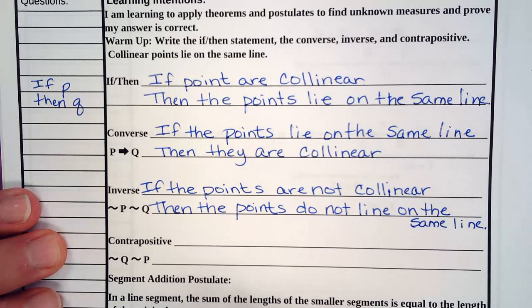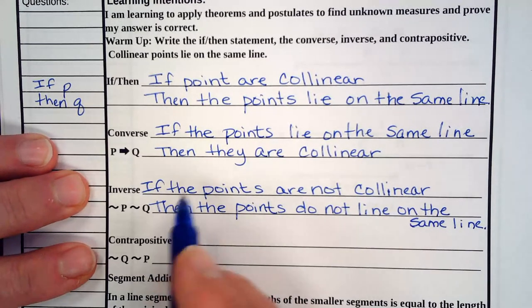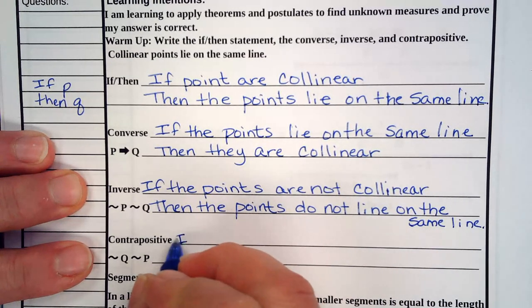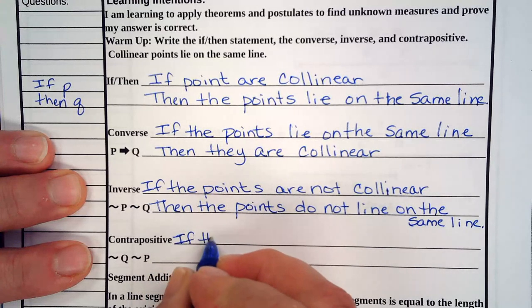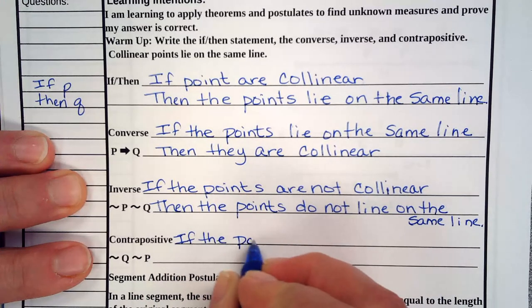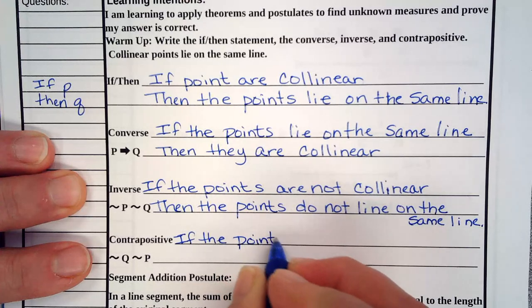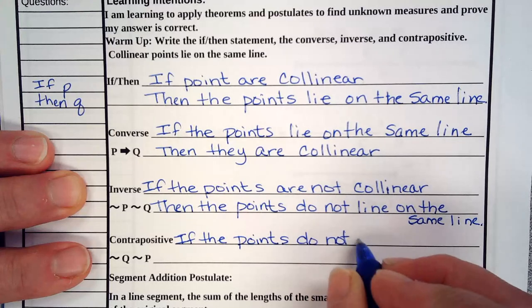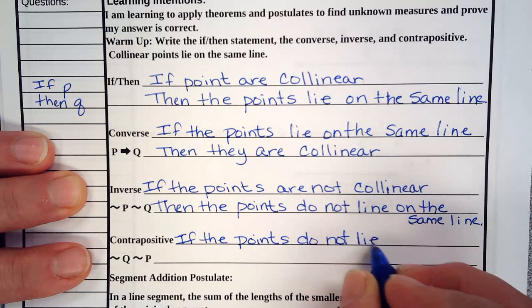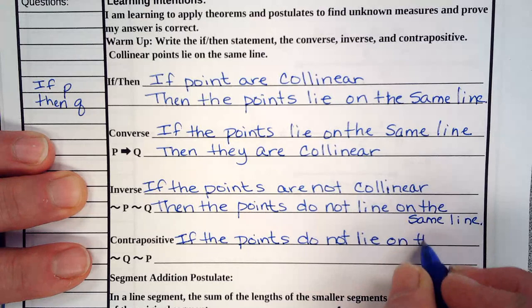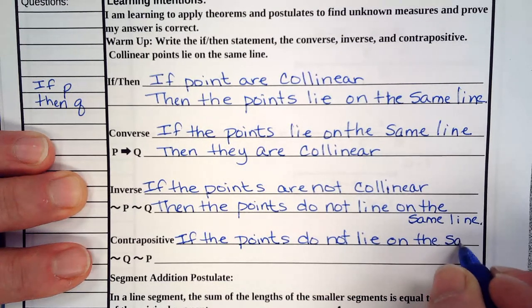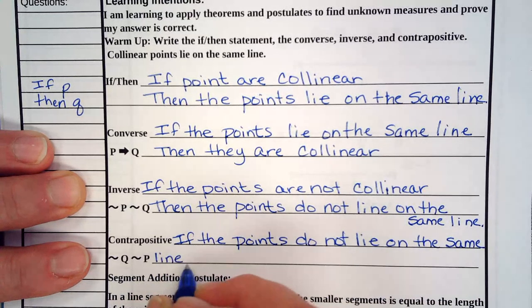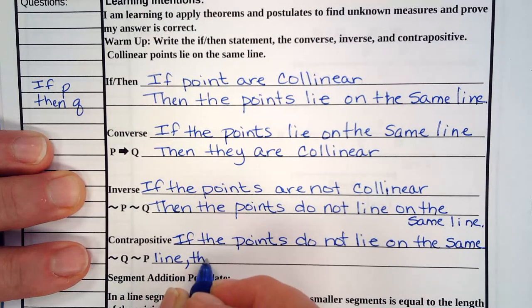So for the contrapositive, if the points do not lie on the same line, then they are not collinear.